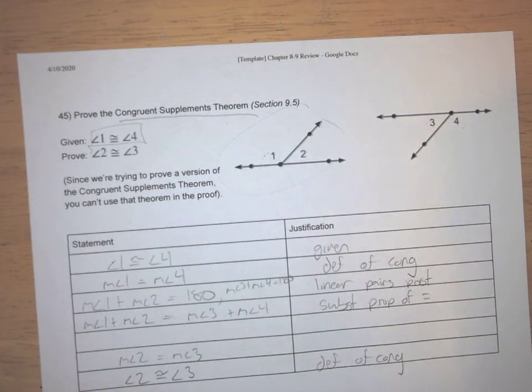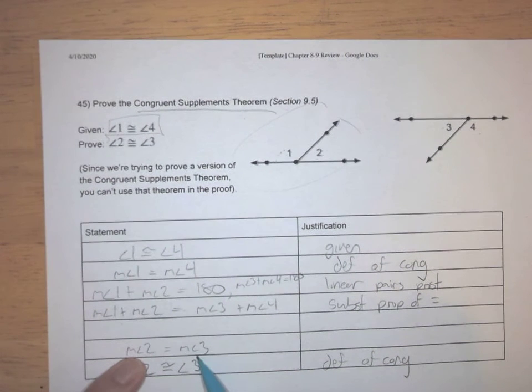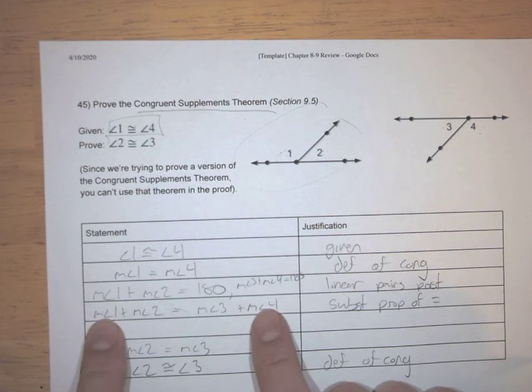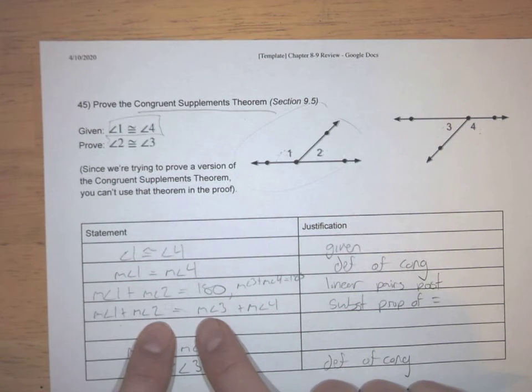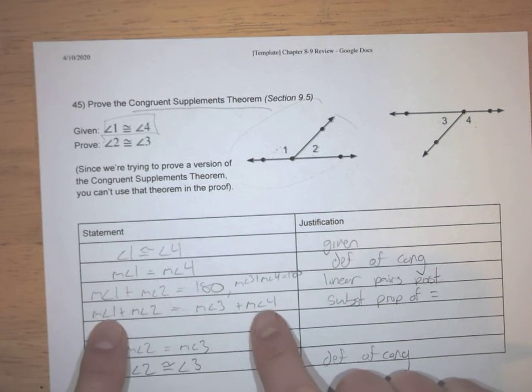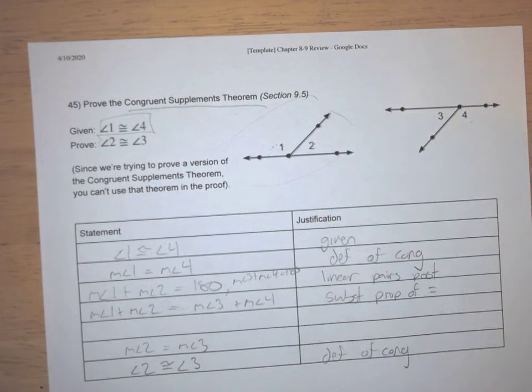Okay. Now what we want to get to is here, right? We want to get to measure of angle 3 equals measure of angle 2. So if we can get rid of these somehow, subtract them out, then we'll have what we want. The problem is these don't really match, but we do know they're equal to each other. So we could subtract the same thing from both sides because these are equal to each other.